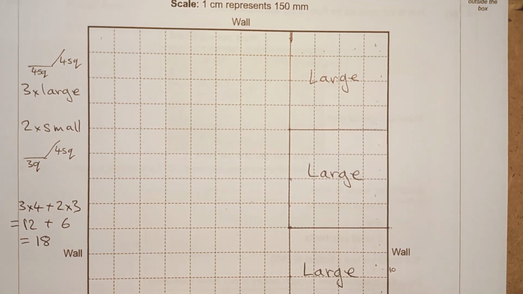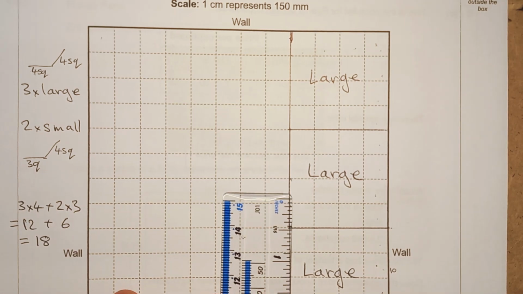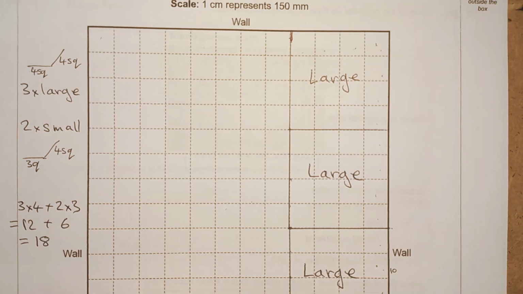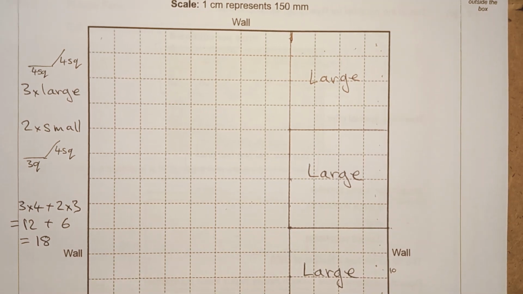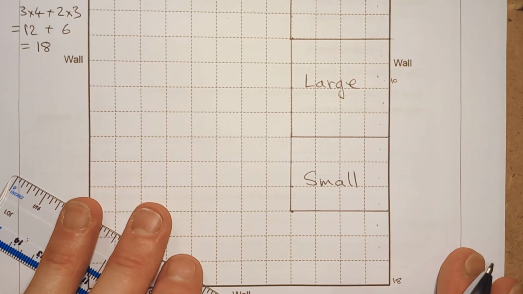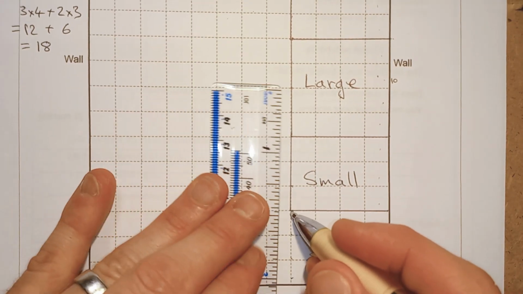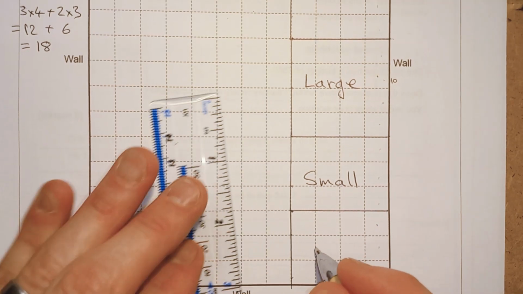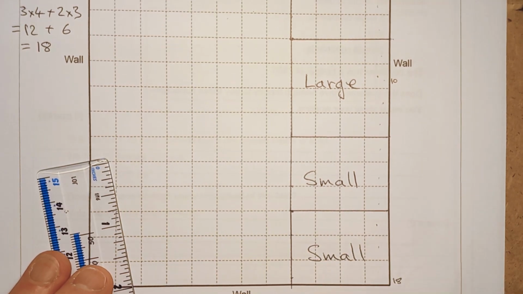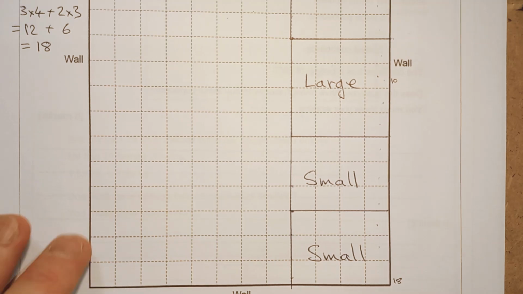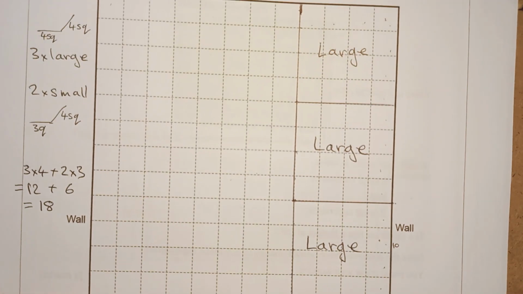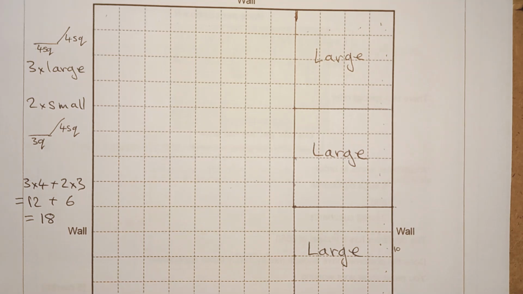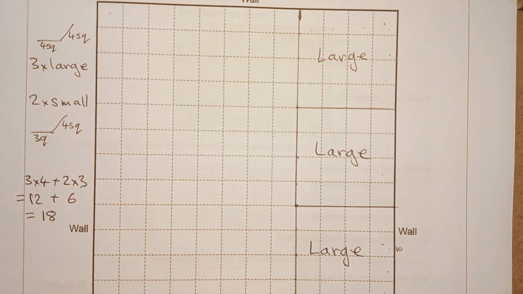And then we've got the 2 small cupboards, which are both 3 wide. So 1, 2, 3. So that's a small one. Oh, I did that off the page, sorry. And 1, 2, 3. Another small one down there. Okay, so that's all of them fitted on. 2 small, 1, 2, 3 large, all along the same wall, all the same depth, but with different widths.